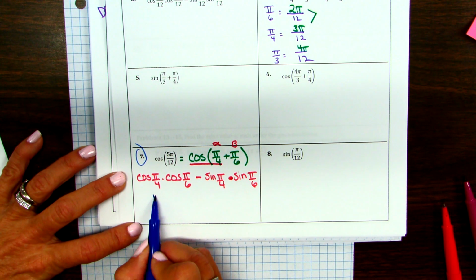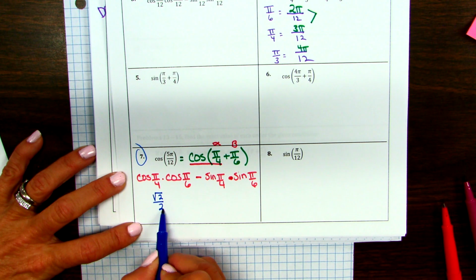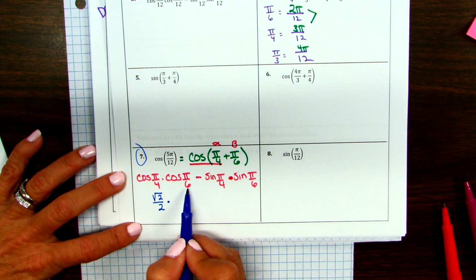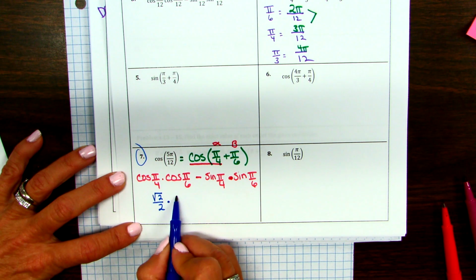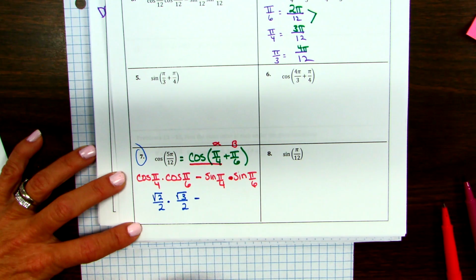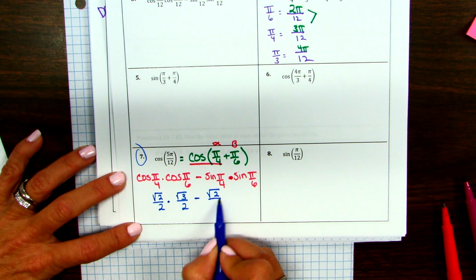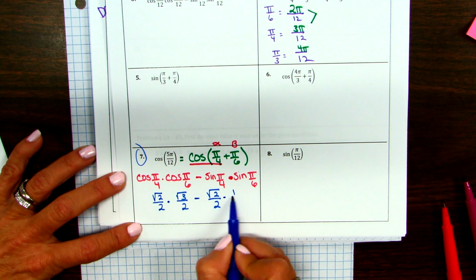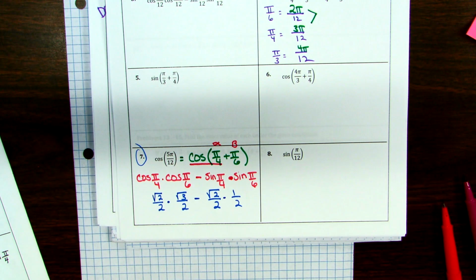Cosine of pi over 4 is square root of 2 over 2. Cosine of pi over 6, remember 6 is the one close to the x-axis. That would be square root of 3 over 2. Sine of pi over 4. And sine of pi over 6. So you can see by using quadrant 1, I don't have any negatives. So when I get to pick the angles, I always try to use quadrant 1. I know those really fast, too, and I don't have to write off negatives.